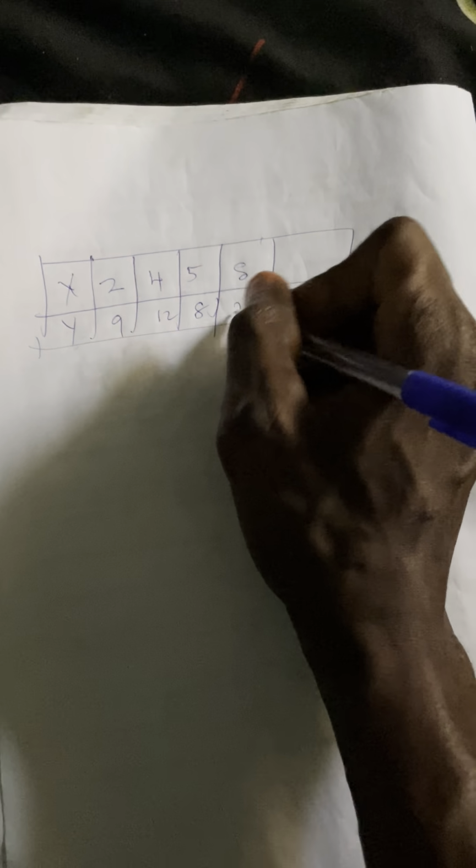Now, let me give you an assignment. At the comment section, let me have the answer to this one. If you have your x and y like this: x is 2, y is 9. You have 4, you have 12. You have 5, you have 8. You have 8, you have 7. You have 11, you have 4.